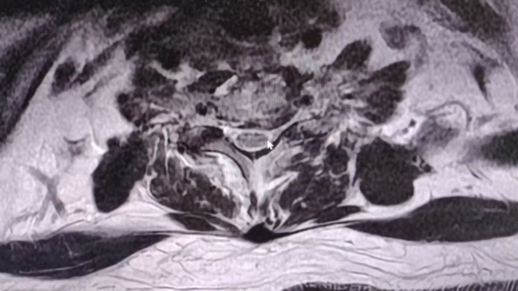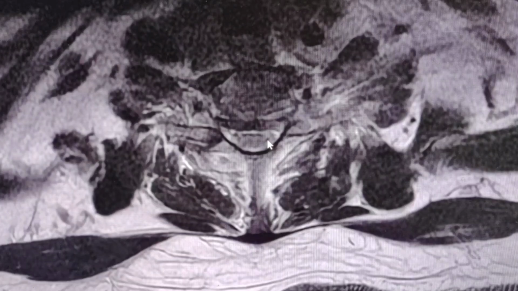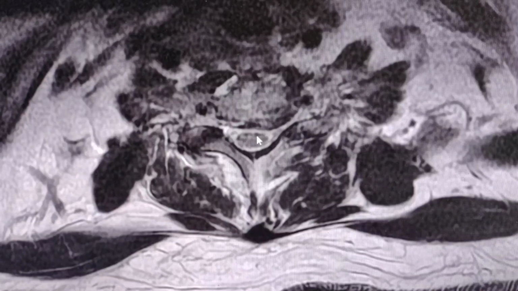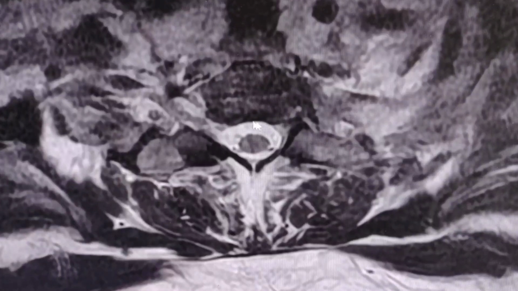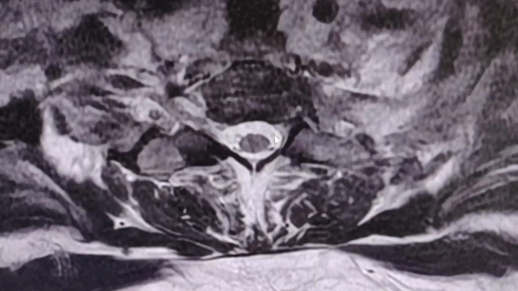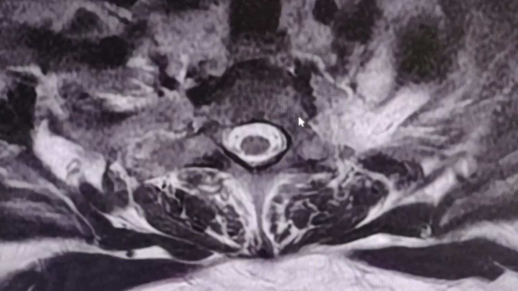Here in transverse images, the upper thoracic spine, let's go down. Here is a normal appearance of the spinal cord, normal width of the spinal canal and the foramina.